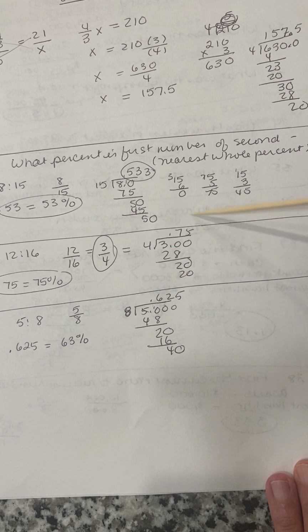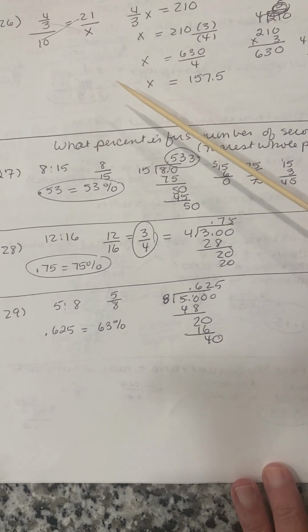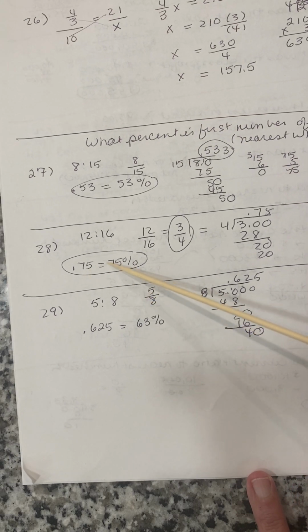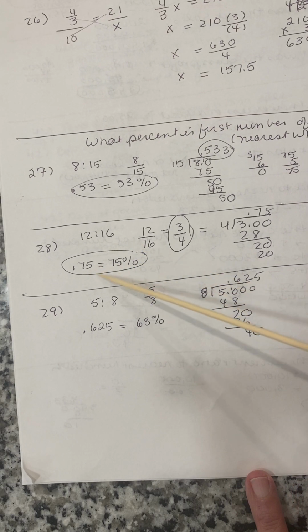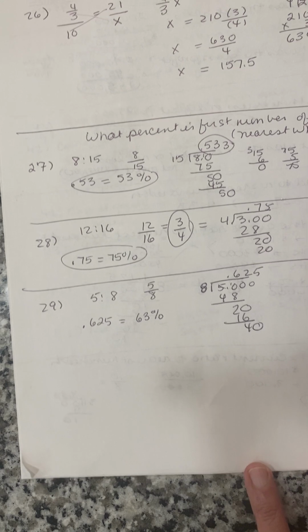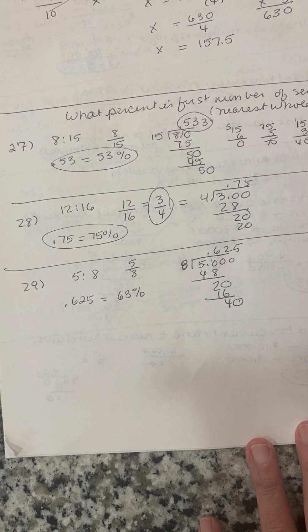But doing this here to show, it's going to be 0.75, and then 0.75 is going to turn into 75%. So let's do number 29, the last of these percentages.